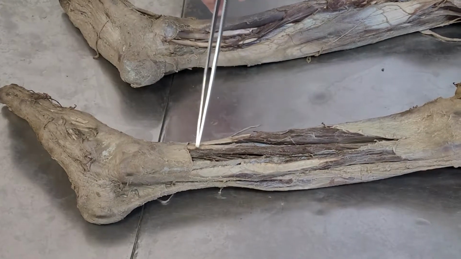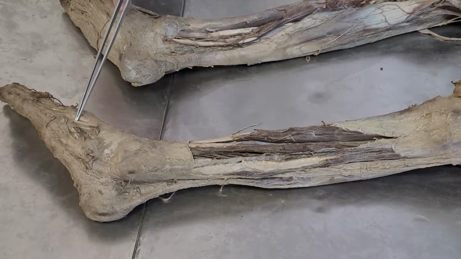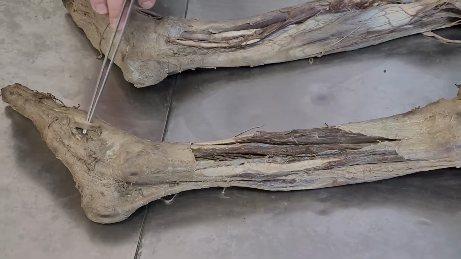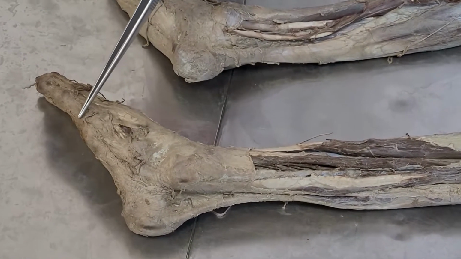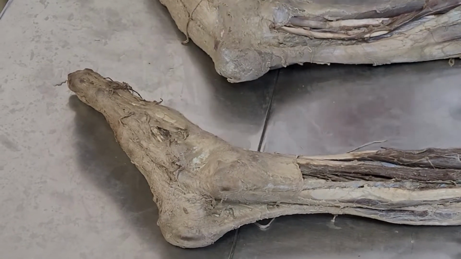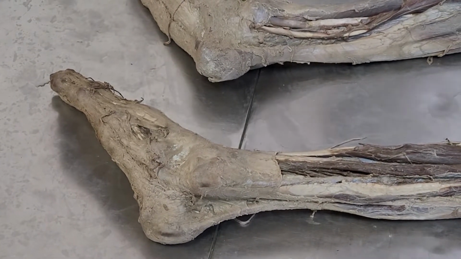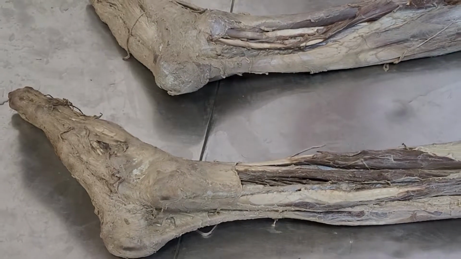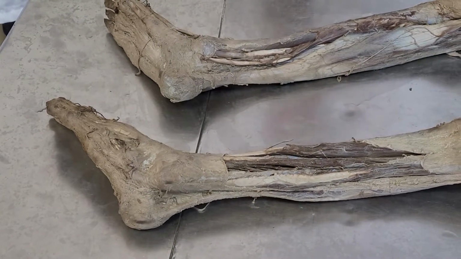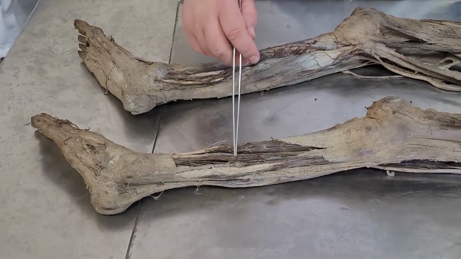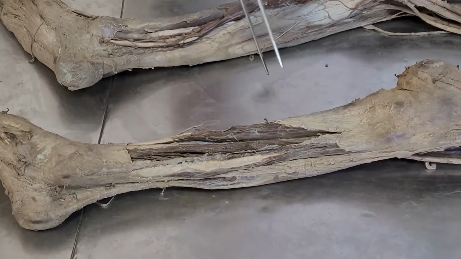From musculus extensor digitorum longus separates a small muscle which goes to the fifth metatarsal bone, that is said peroneal muscle, musculus peroneus tertius, said tertius. Next, lateral group.